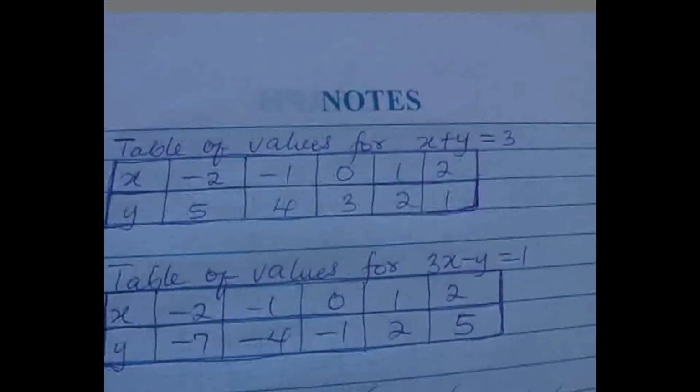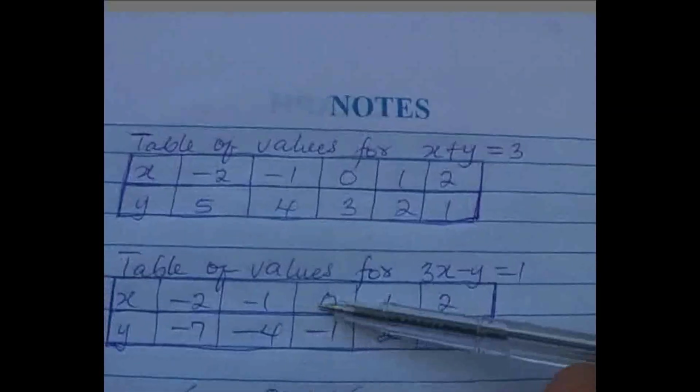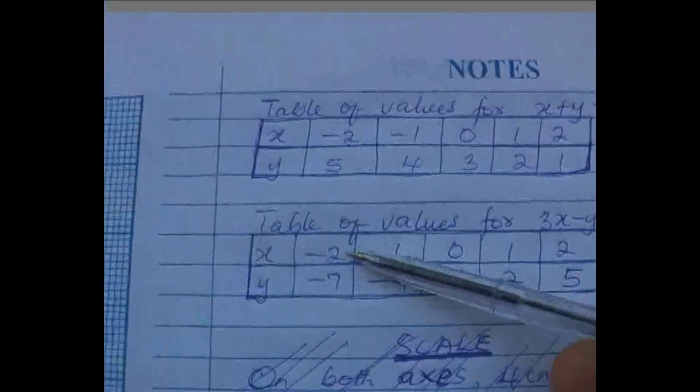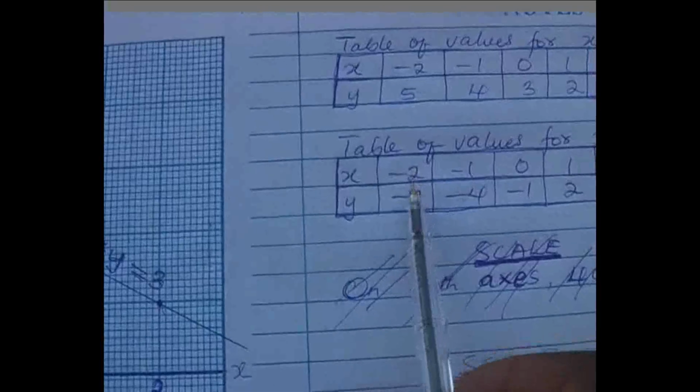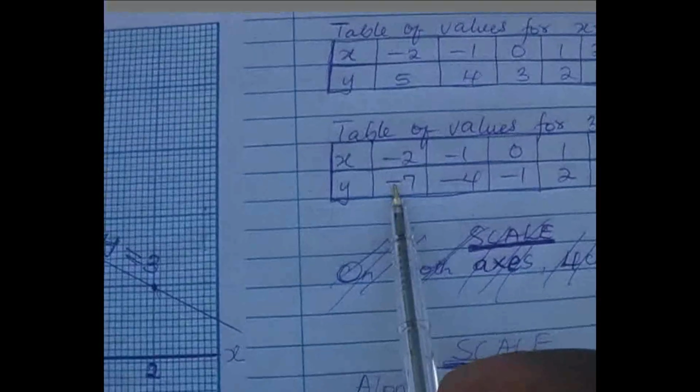Now let's plot the second equation. This is the table of values for the second equation. The first value of x is minus 2 and the corresponding value of y is minus 7. So look for minus 2 as the value of x. Y has minus 7 here.